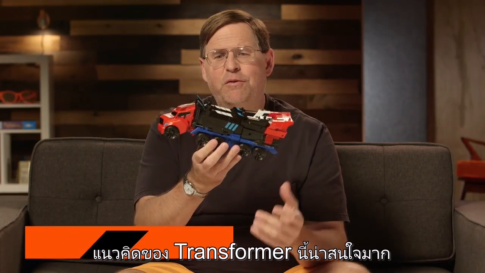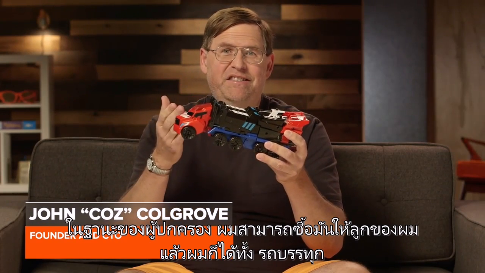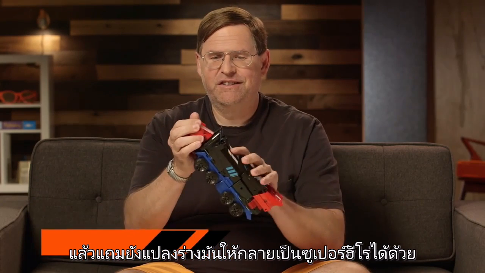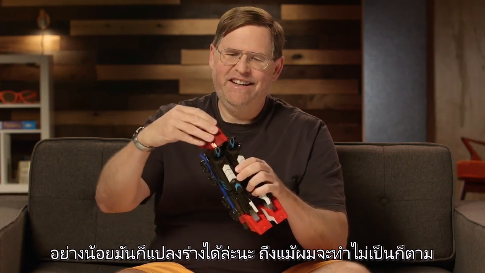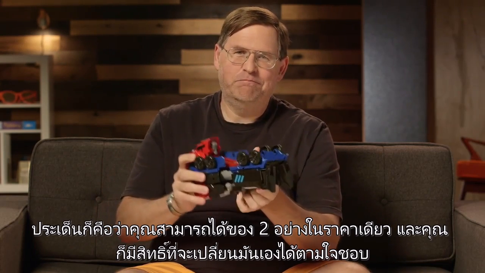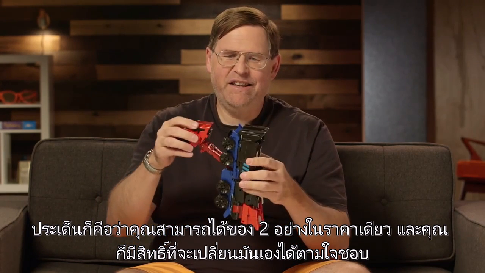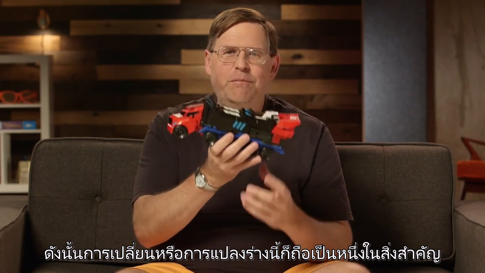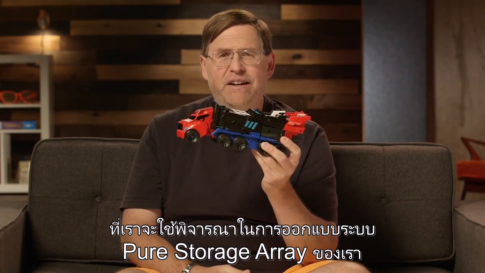So this transformer is an interesting concept. As a parent, I can buy it for my kids, and I get a truck, and I also can convert it into a superhero. At least they can convert it into a superhero, even if I can't. Point is, you get two for the price of one, and you get that power of change. So change or transformation is one important thing that we considered when designing our Pure Storage arrays.